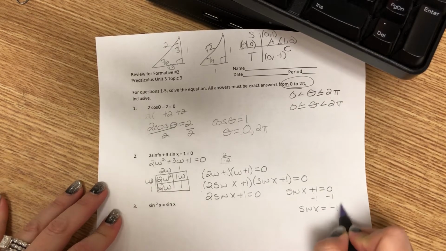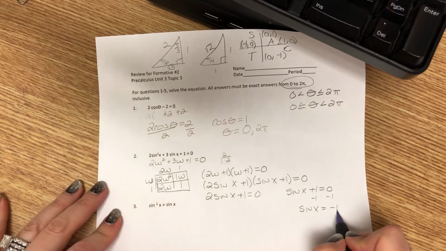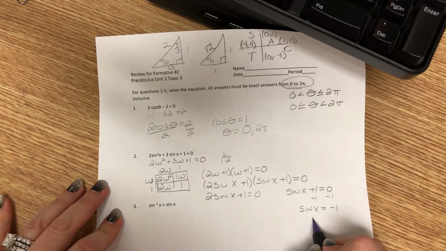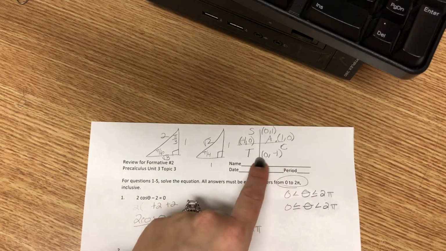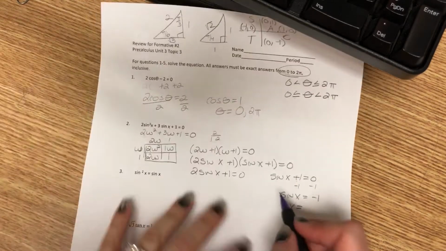So I move the 1 to the right by subtracting. And then I think, okay, what angle is the y value negative 1? That's here, so 3 pi over 2.